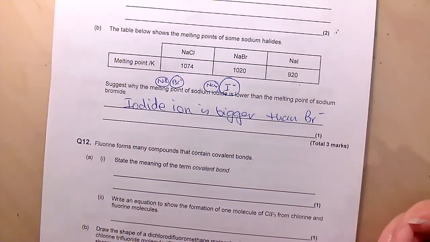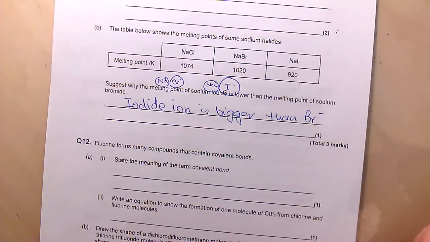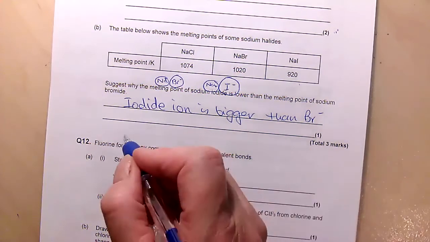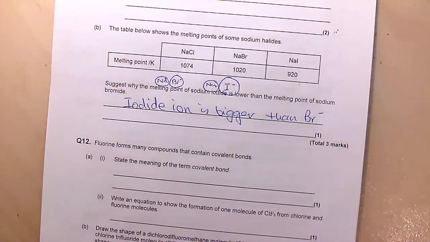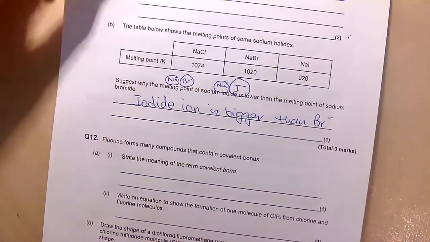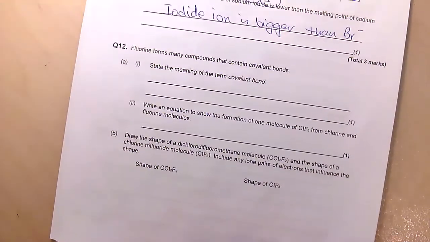Okay, and that's it. But we can't say iodine or bromine. It's the wrong terminology. Question 12.